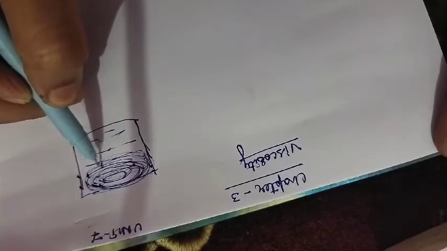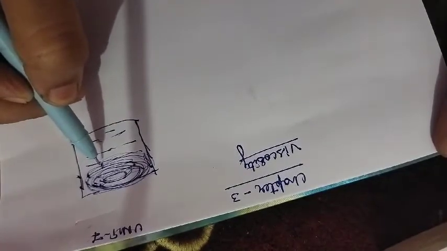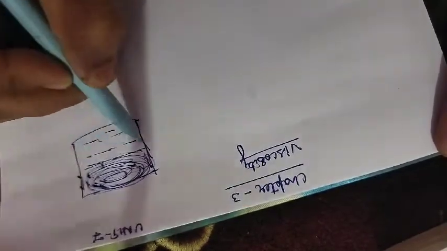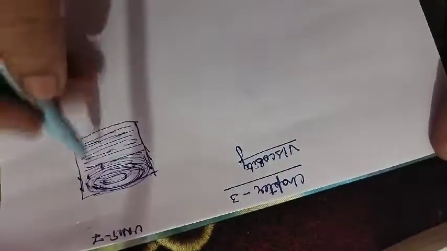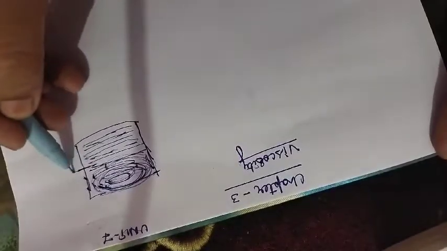This is a relative motion, and one layer opposes the motion of the other layer. There is an opposing force between the different layers of the water.